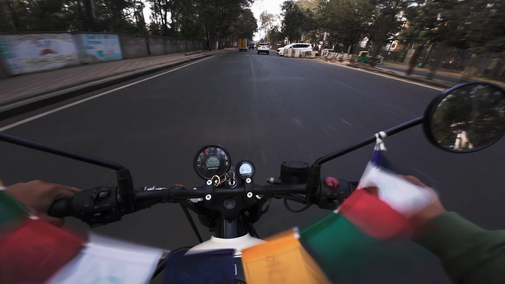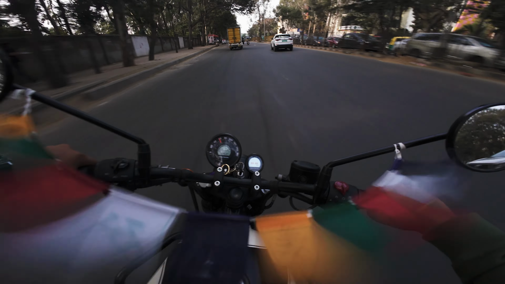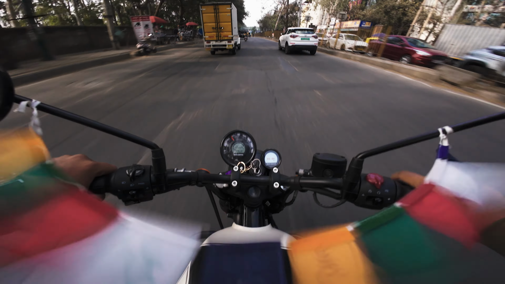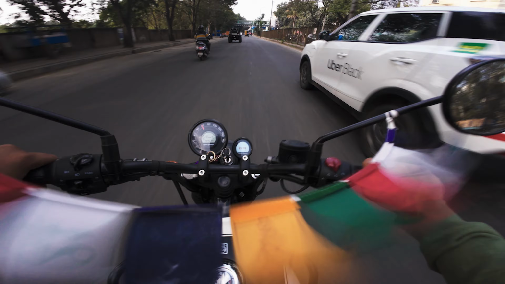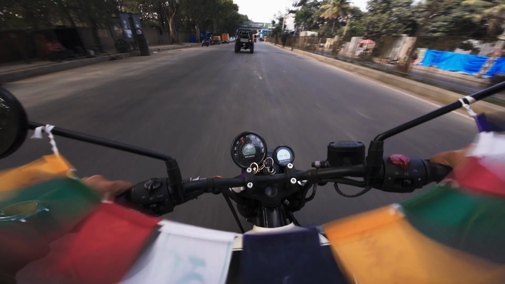And the Hunter's grunt, dude. That's what made me feel fear. Fell in love with the bike due to this grunt.